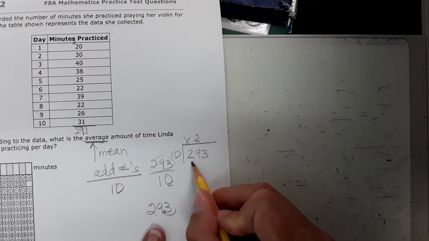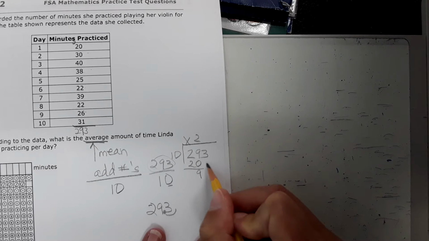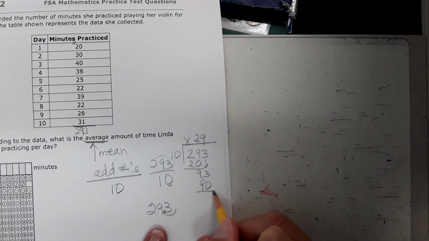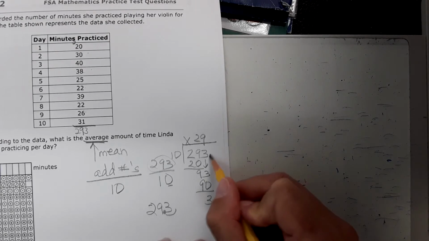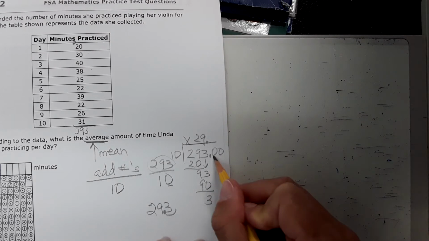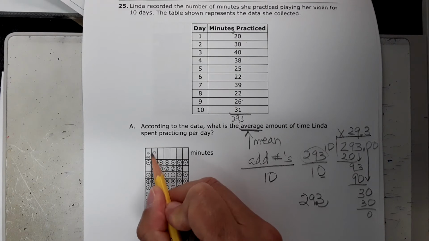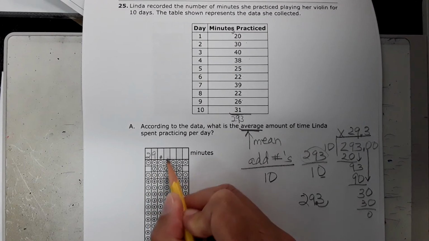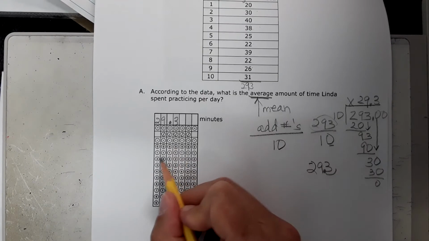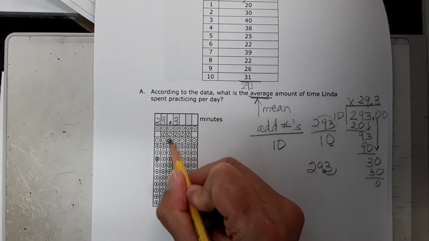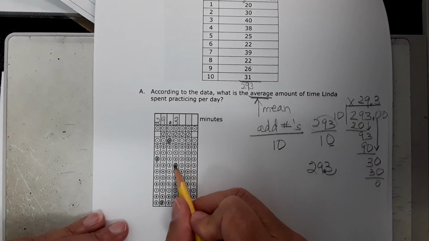So this goes in twice. 9 left over. Drop down the 3. This goes in 9 times. 90. 3 left over. So you add a decimal point, bring it up, add some zeros. Drop down zeros until you don't have a remainder. This goes in exactly 3 times now, and you can stop. So the answer is 29 decimal point 3. Remember, decimal point gets its own box. 2, 9, decimal point gets its own bubble, 2, 3.